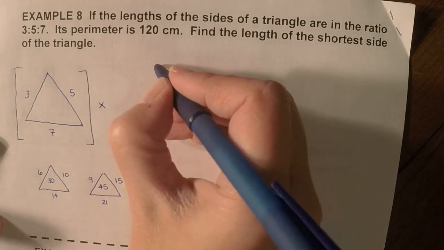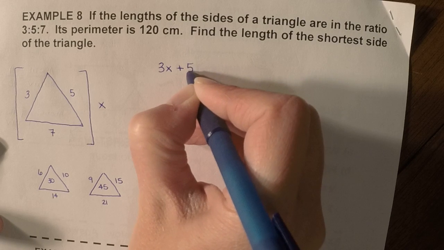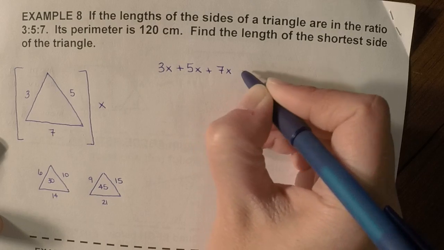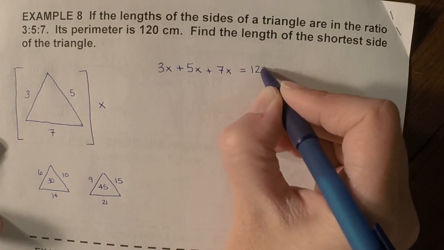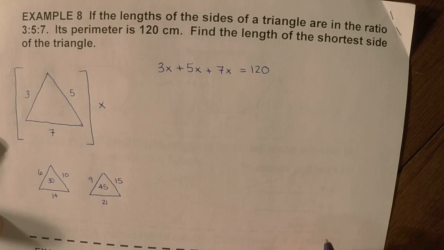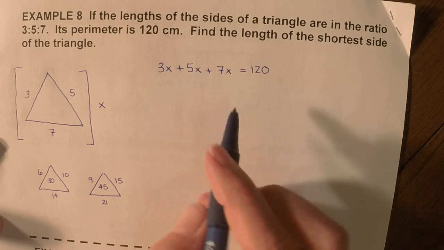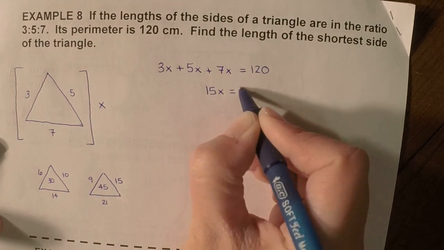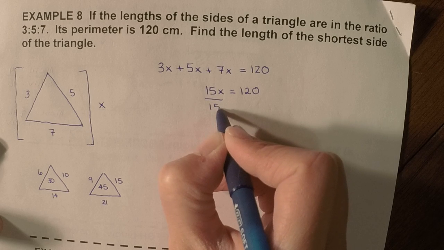So the idea is that if I take 3 times x, and I add it to 5 times x, and then I add that to 7 times x, I'm wanting my total to come out to be 120. So now if I combine like terms, 3 plus 5 plus 7 would be 15x. And then my last step would be to divide.